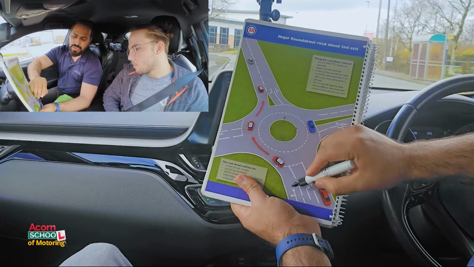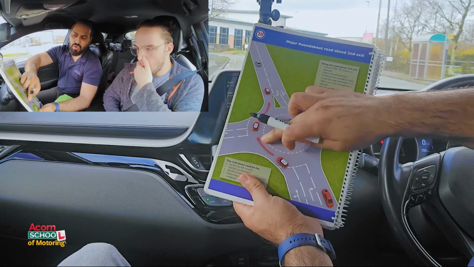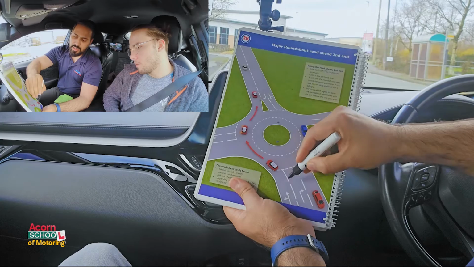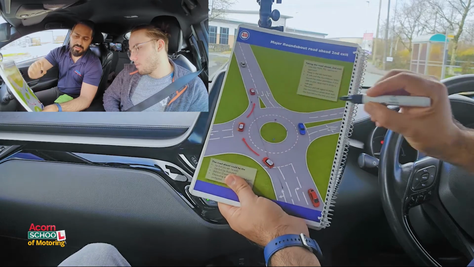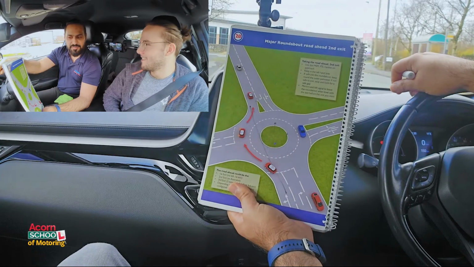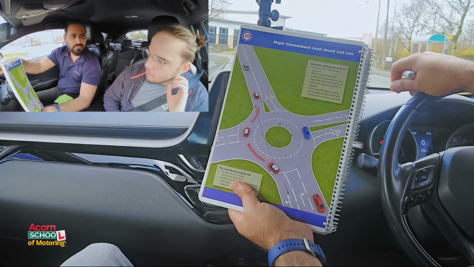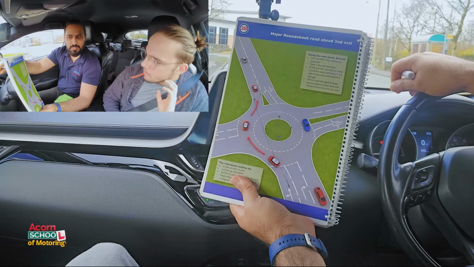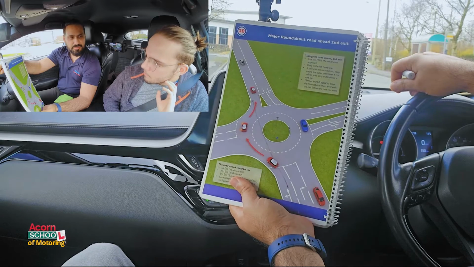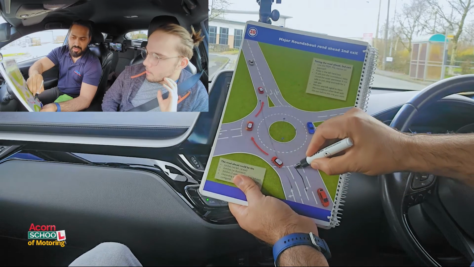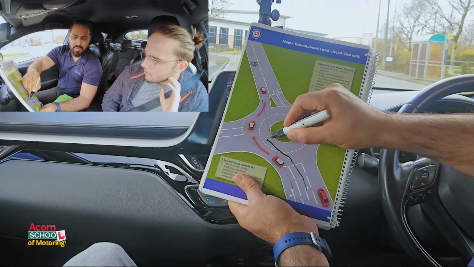Now, if you're going straight, let's say there are no road markings in the middle of that roundabout, can you go like this? You shouldn't. Why not? Well, for the people using that lane, who are the other pupils, people who are going around the roundabout. You mean this pupil? Yeah.